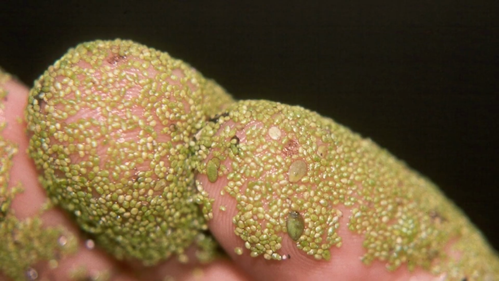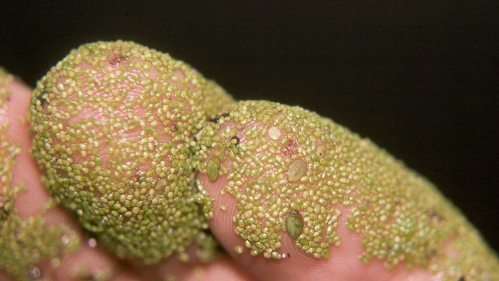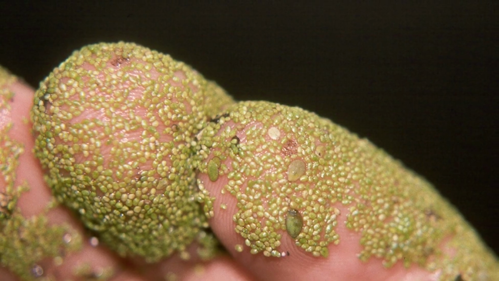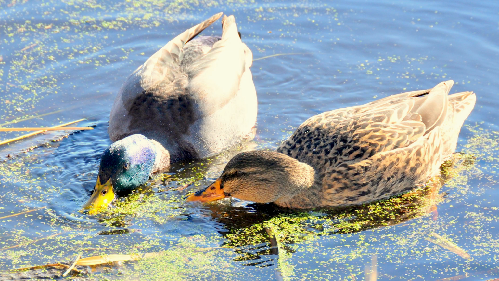Watermeal, which also likes stagnant water, looks very much like bright green grass seed. It feels gritty when rubbed between your fingers. Both of these plants are frequently spread between ponds on the feathers and feet of geese and ducks.